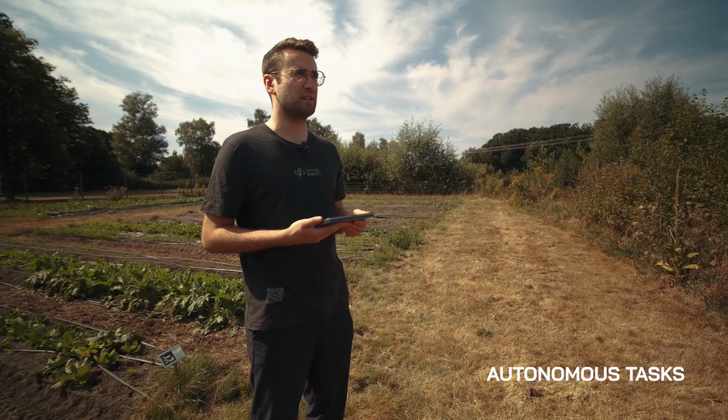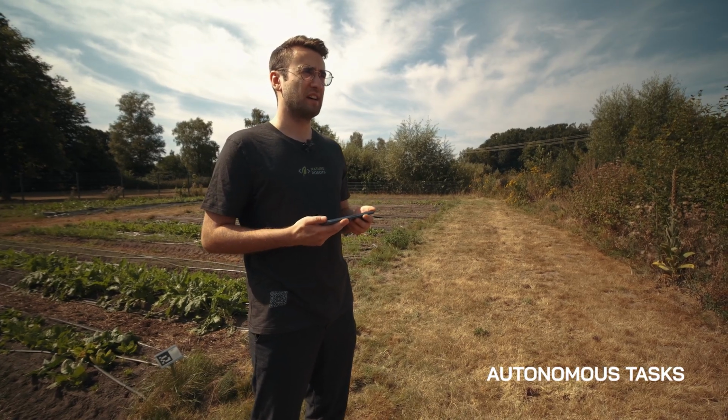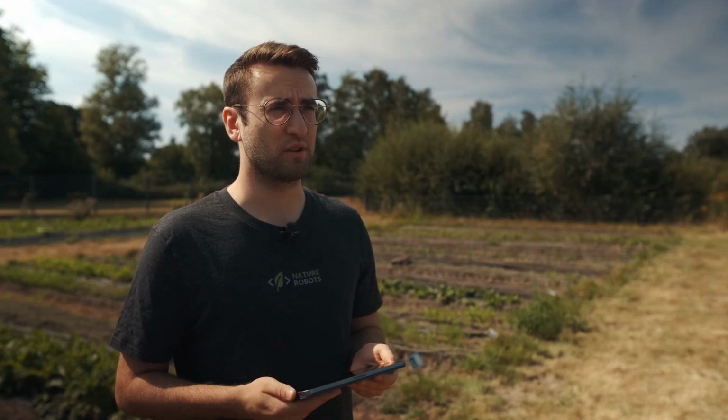I work at Nature Robots as a robot software engineer, and today I will present the Horti navigation operating system. The operating system that we provide can be used on different autonomous machines, which do tasks from seeding all the way to harvesting. These days, especially a big topic is weeding, from mechanical weeding and also for laser weeding.